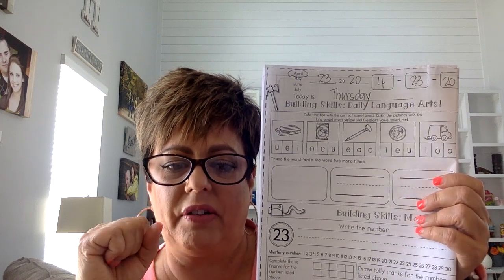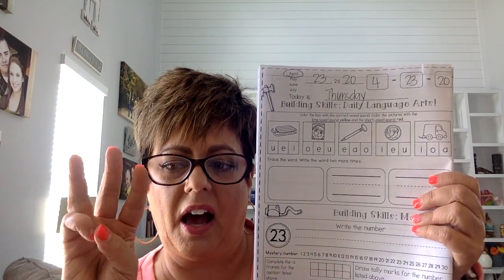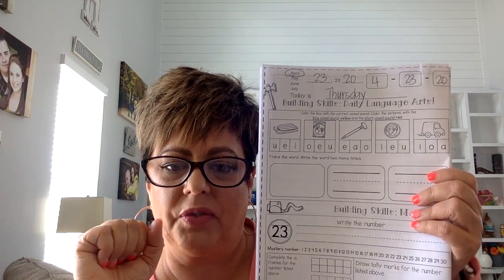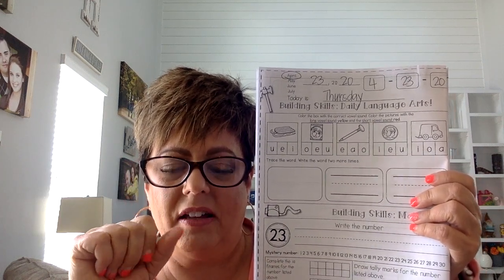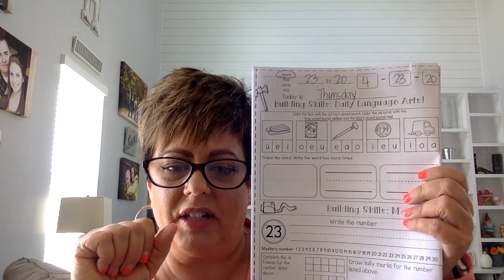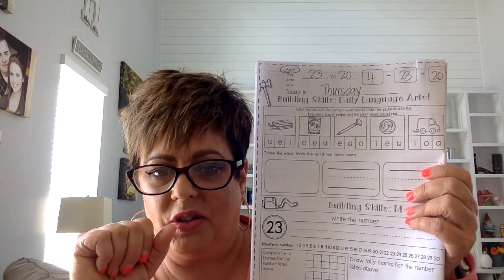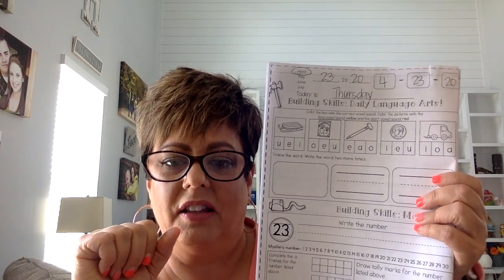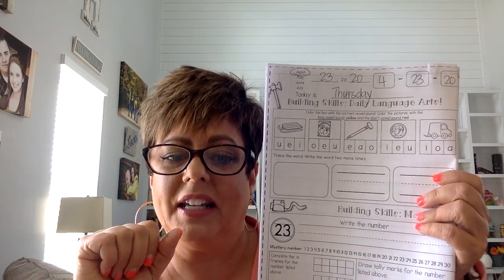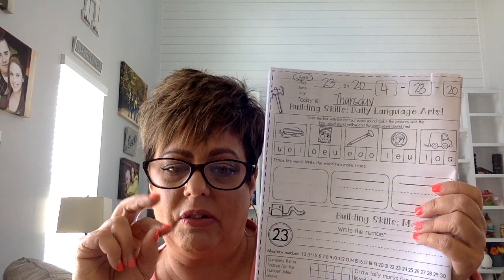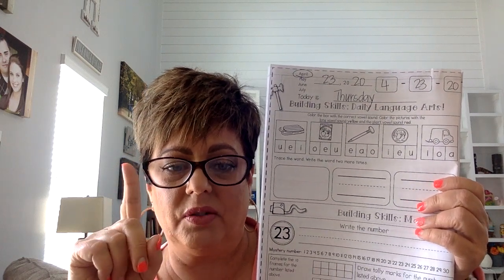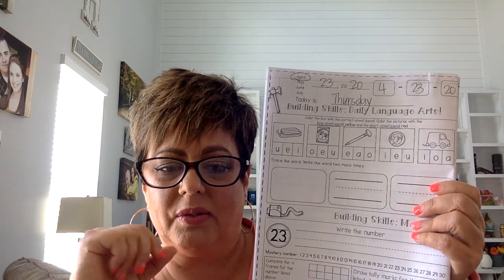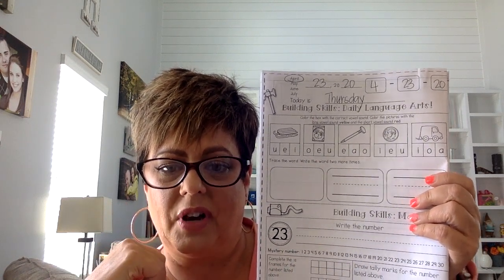When we think of the vowels, it's A, E, I, O, U. The short vowel sound for A is A. The long vowel sound is A. The short vowel sound for E is E. The long vowel sound is E. So the vowels have two sounds. The first sound we learned was the short sound. After we learned the short sounds, then we learned the long sounds for the vowels.